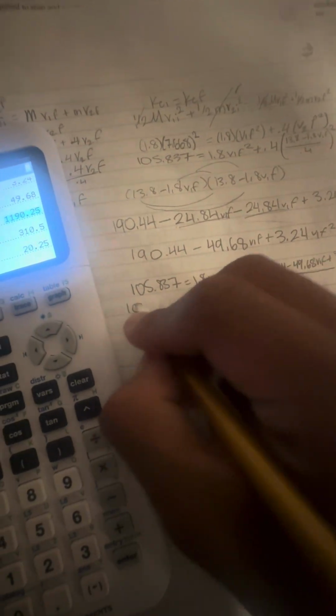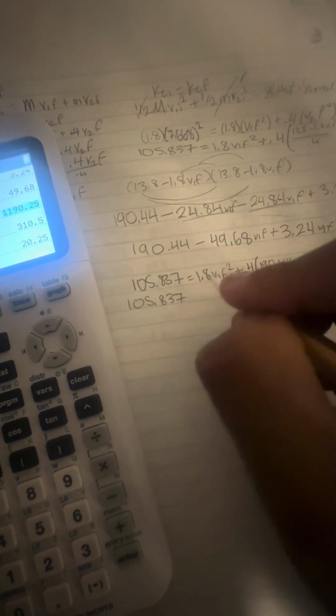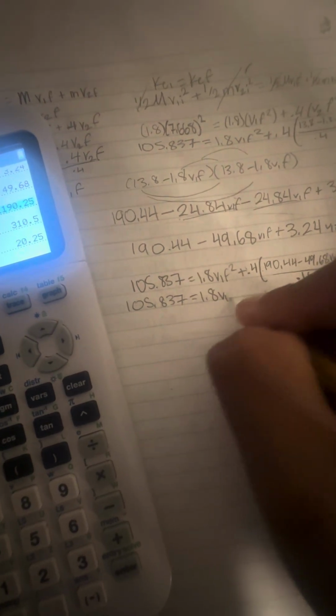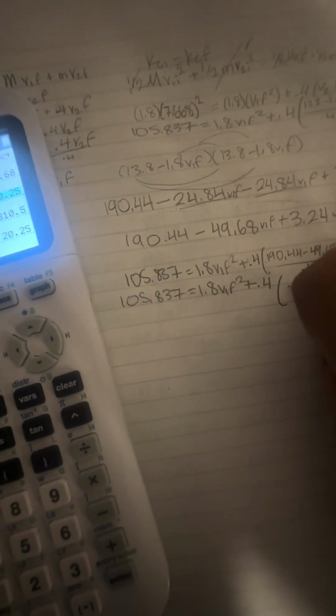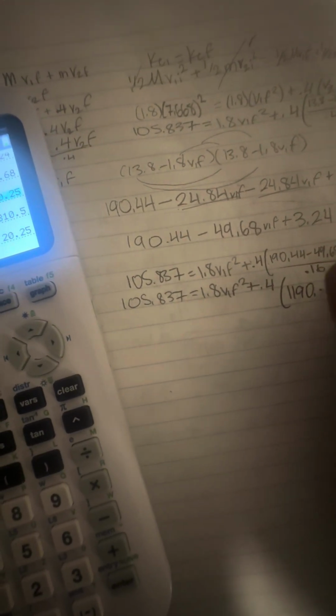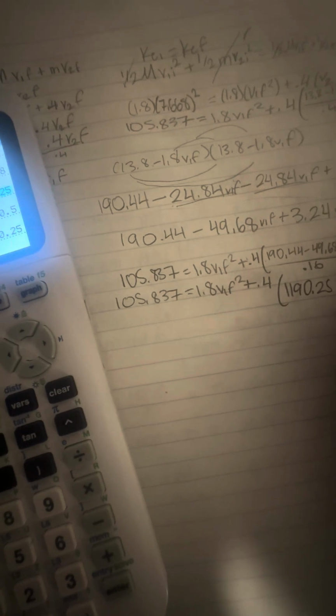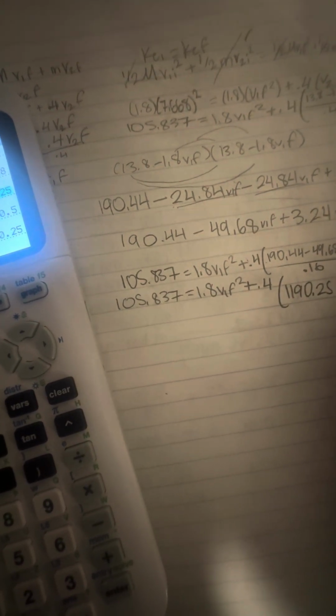So now we have 105.837 is equal to 1.8 V1F squared plus 0.4 times 1190.25 minus 310.5 plus 20.25.